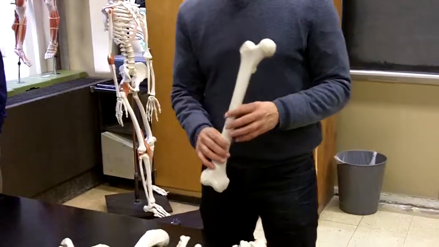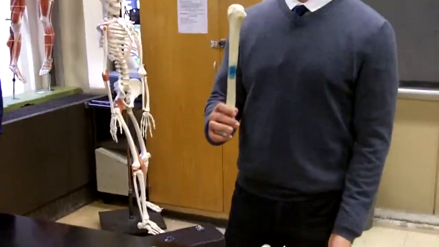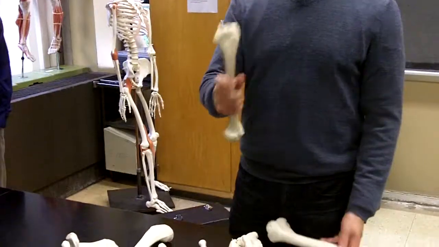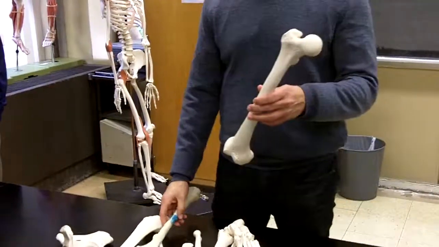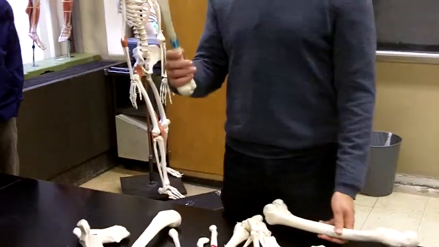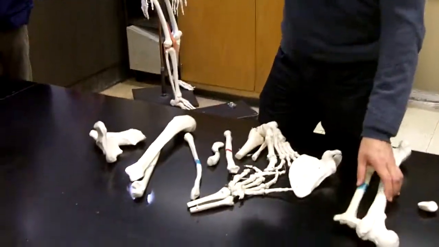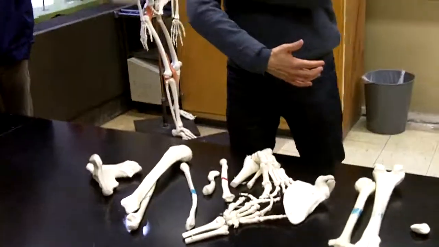So what's this called? Femur. Good. And what's this one called? Humerus. Good. What about this one? Femur. This one? Humerus. Very good. Okay. Next, we're going to know that there's one bone up here in the upper arm.